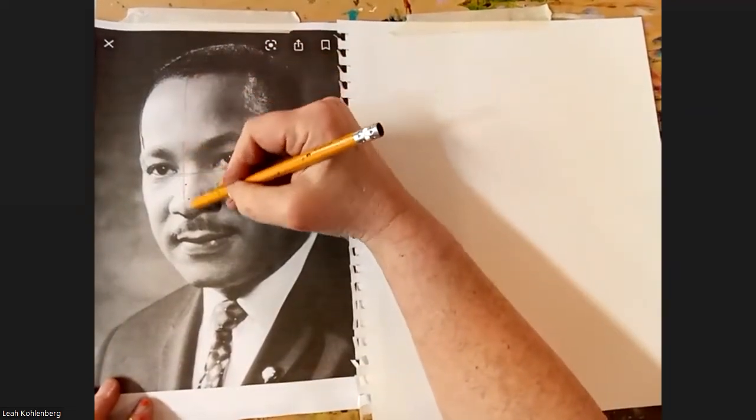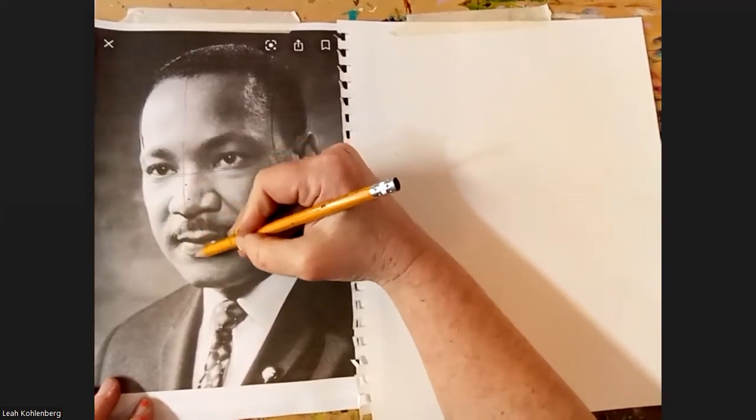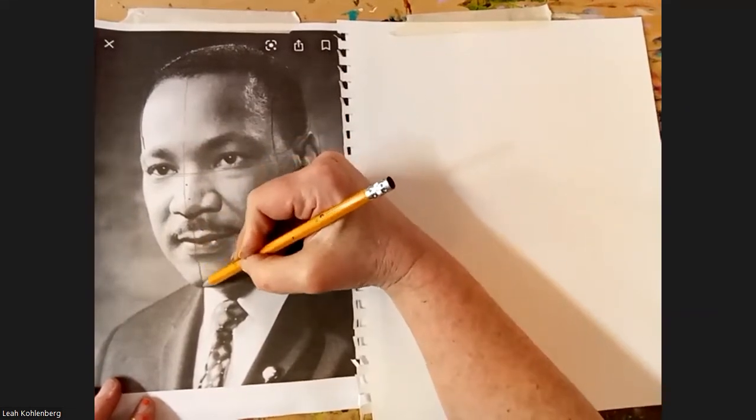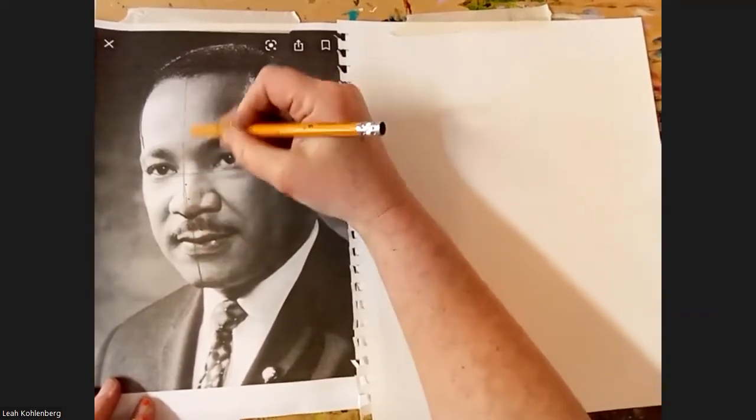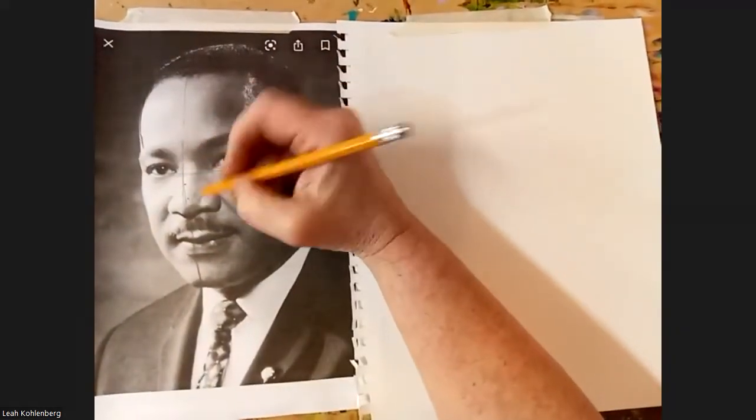And then we're going to divide his face in half. And once again, that's why I'm putting this line where it is. It's not halfway across this line. It's halfway across his face.